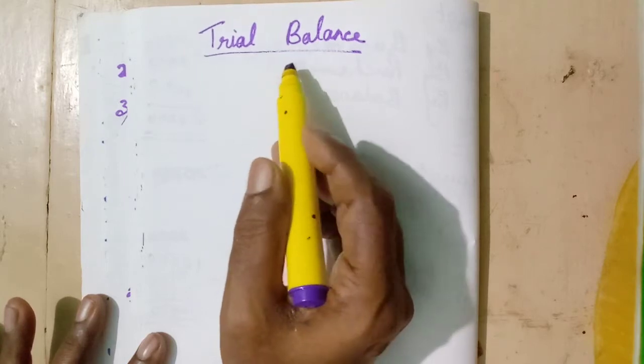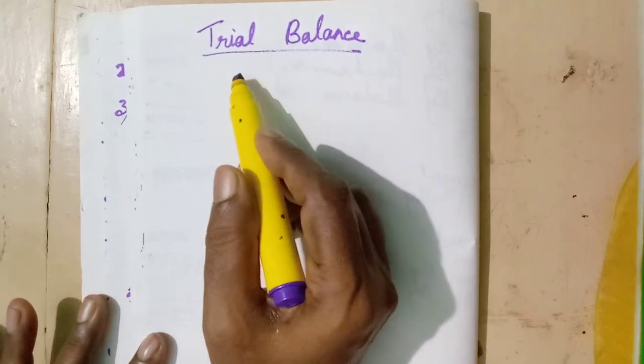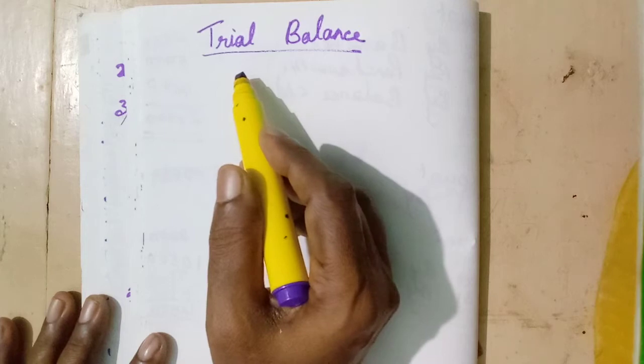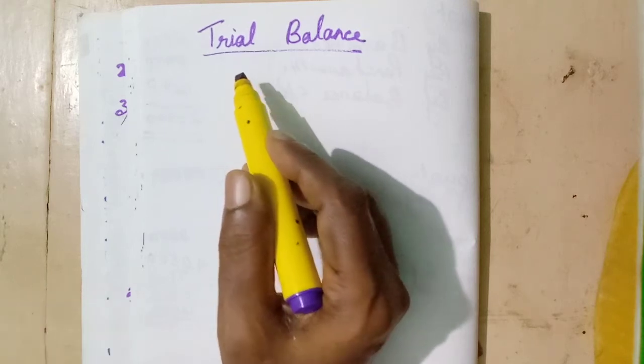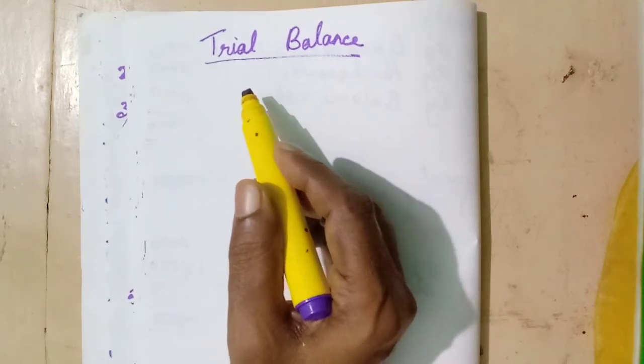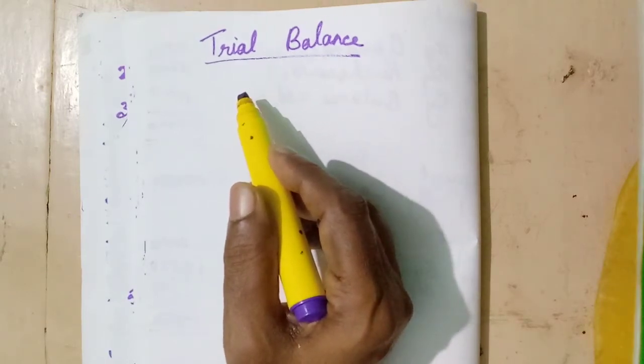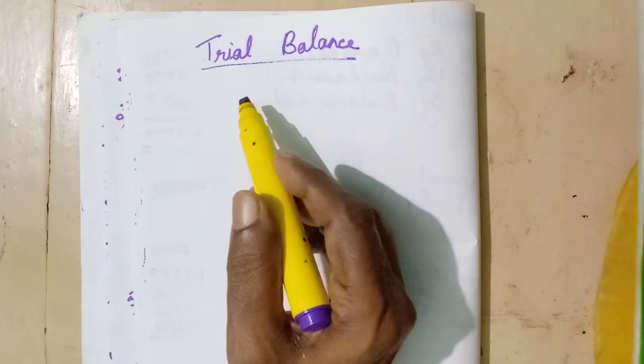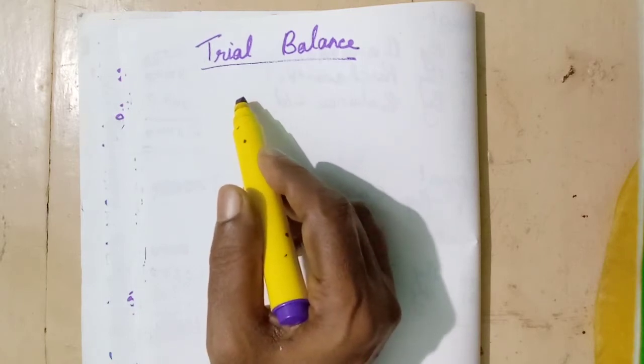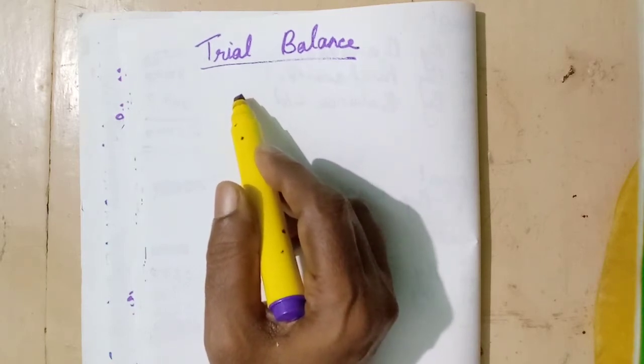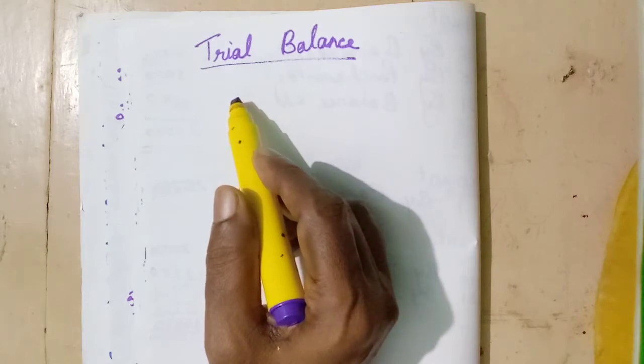Okay. So today we are going to learn accountancy. Better open your accountancy book, that is the fifth lesson, trial balance. We have completed 4 lessons. The fifth lesson is also very simple and easy, related to the previous lessons.